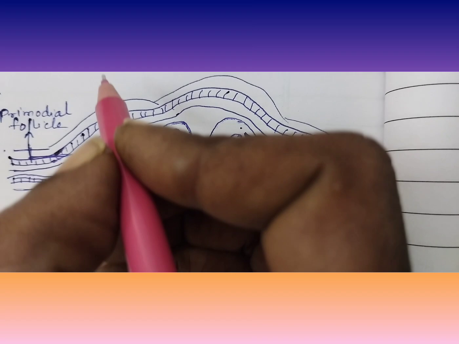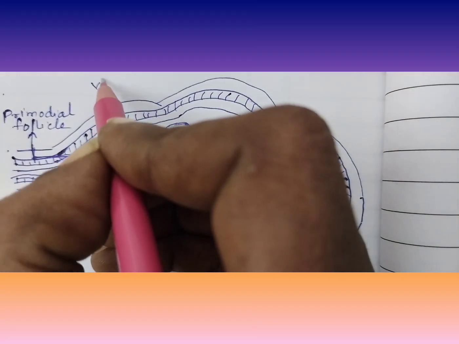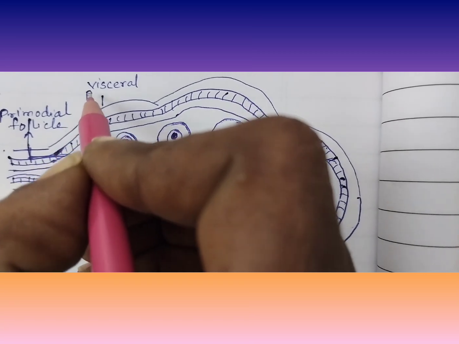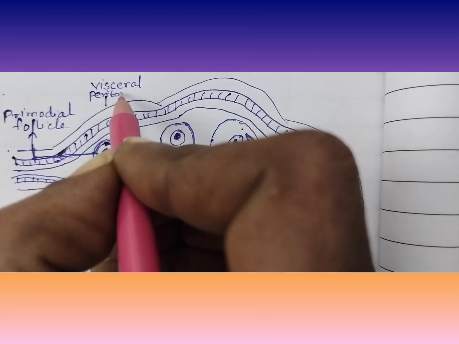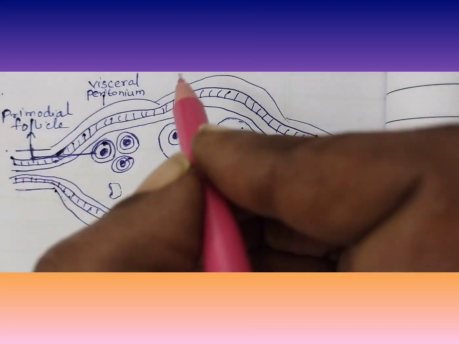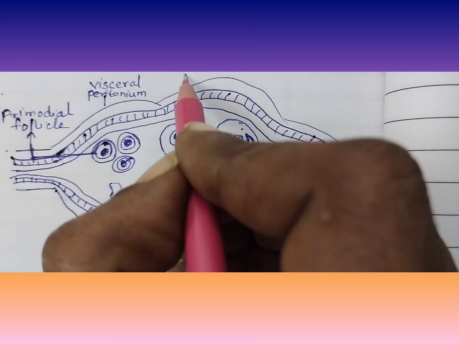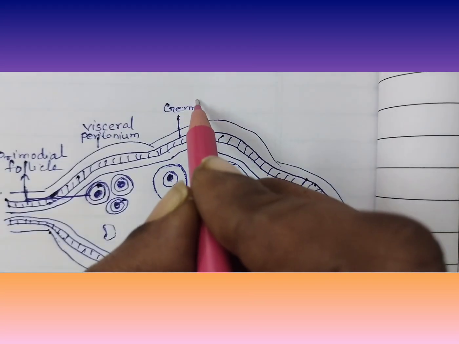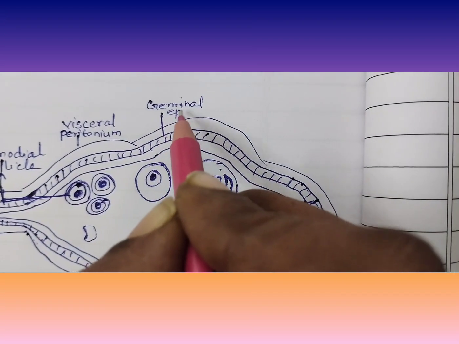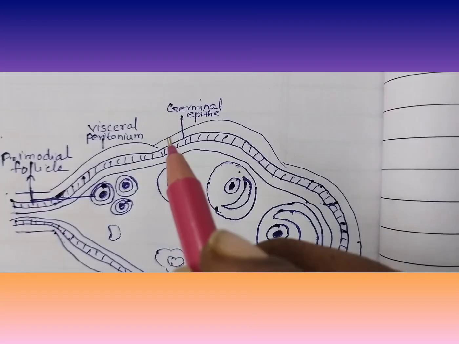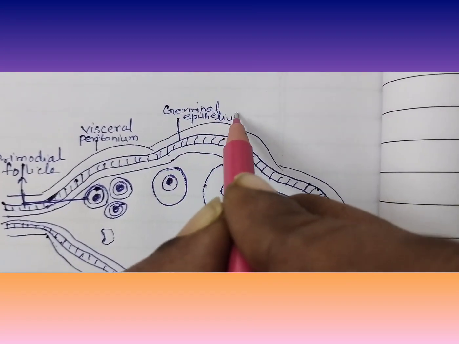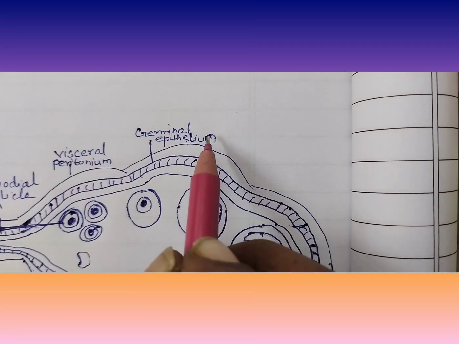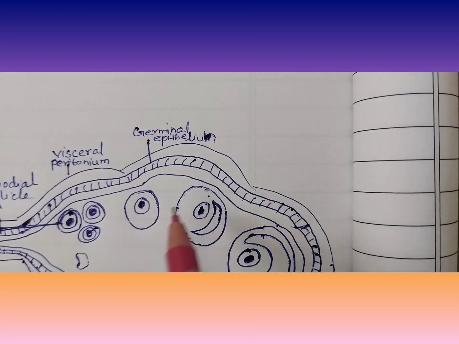And the outermost layer you see here is the visceral peritoneum, inside which we see the cuboidal germinal epithelium. So let's label the cuboidal germinal epithelium, inside which we see the follicles getting mature. The inner part is called the stroma, which has blood vessels, connective tissues and nerves.